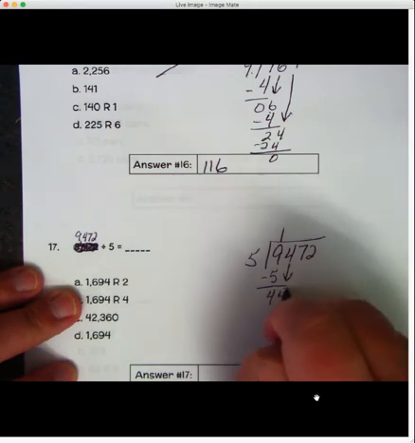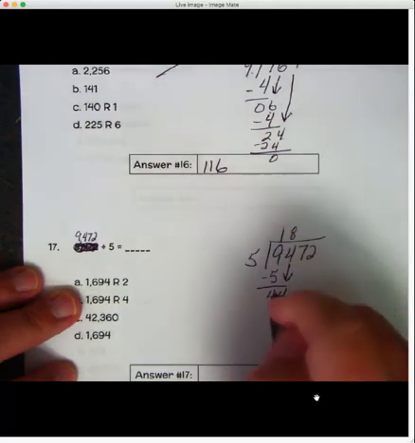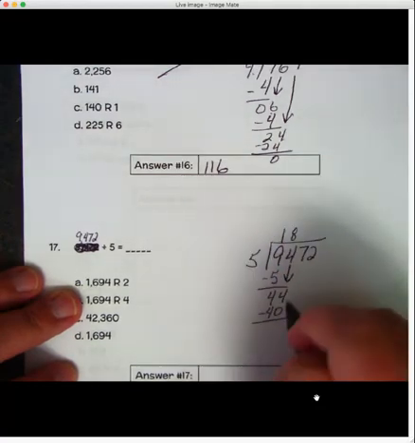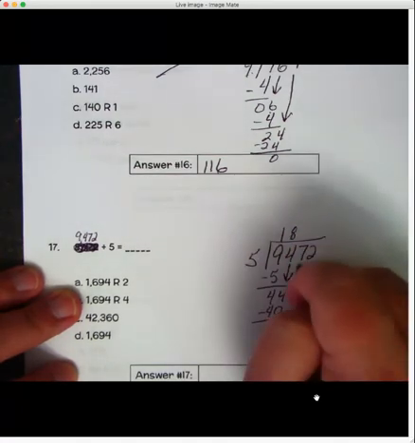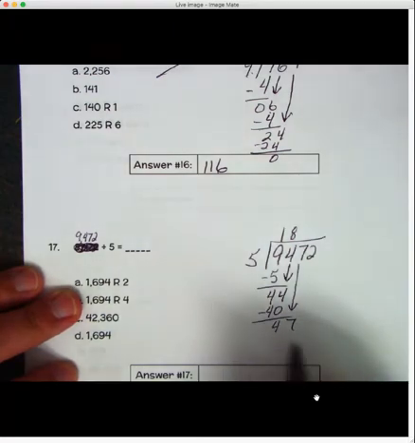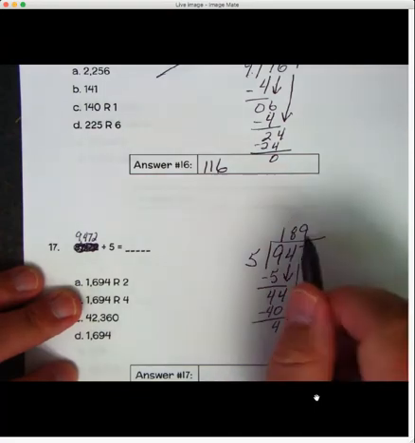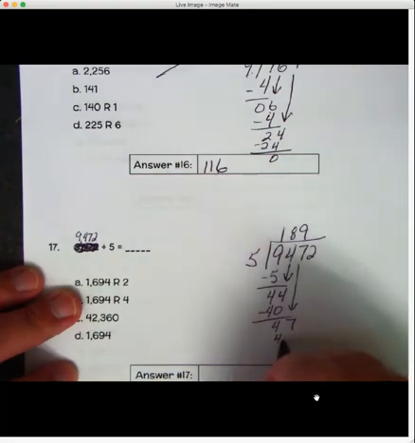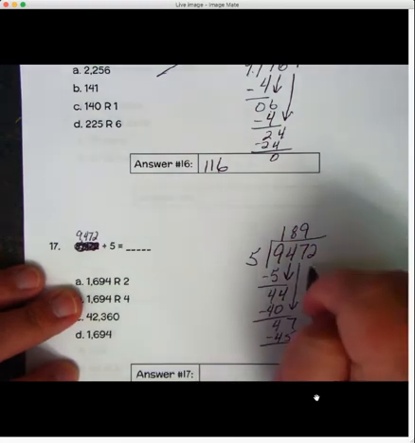Brother, bring down. 44 divided by 5 is 8. Mama, multiply. 8 times 5 is 40. Sister, subtract. 44 minus 40 is 4. Brother, bring down. 47. Daddy, divide. 47 divided by 5 is 9. Mama, multiply. 9 times 5 is 45. Sister, subtract. 47 minus 45 is 2.